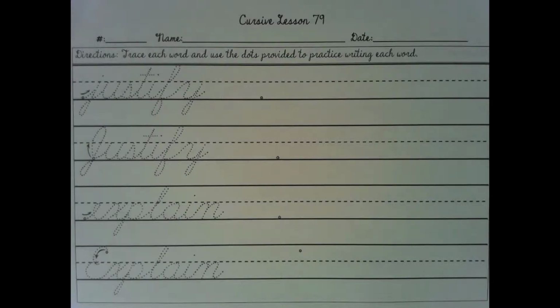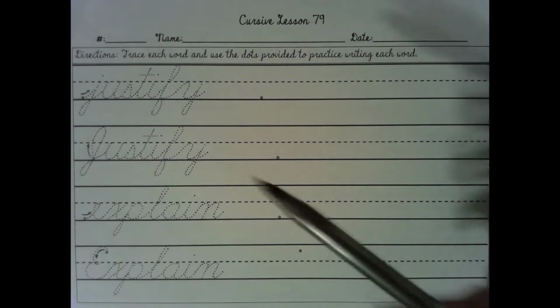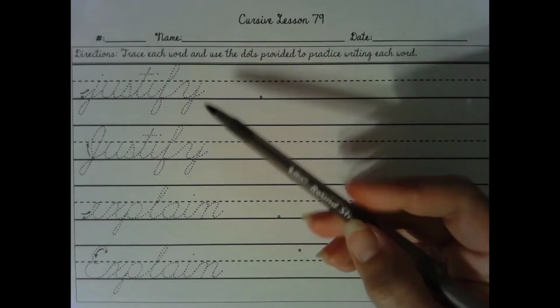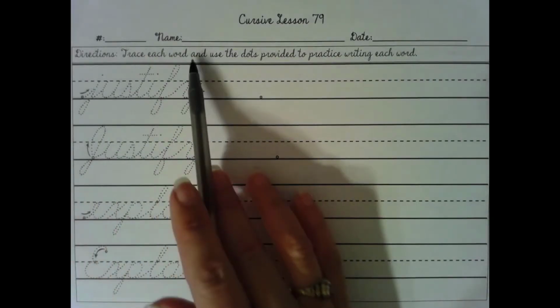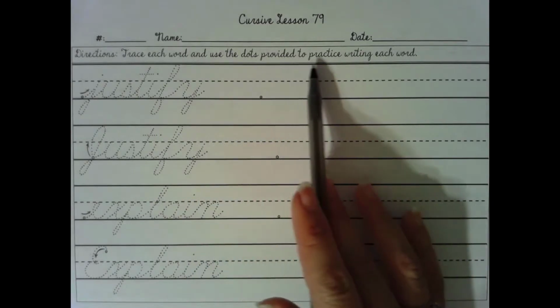We're working on the high frequency words for constructed responses of justify and explain. First thing you need to do is put your heading on, your name, number, date. Then directions say to trace each word and use the dots provided to practice writing each word. So we're going to start with justify.